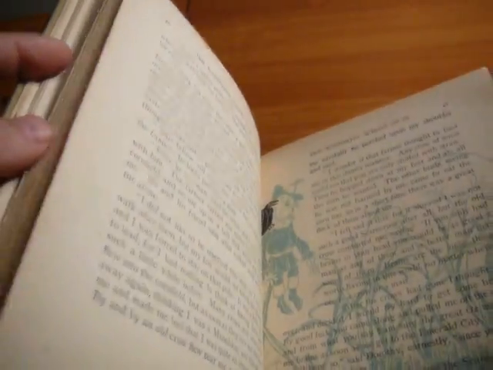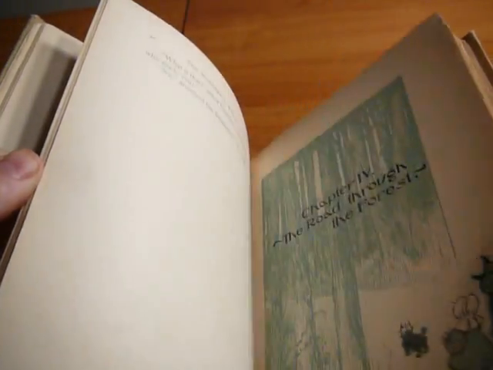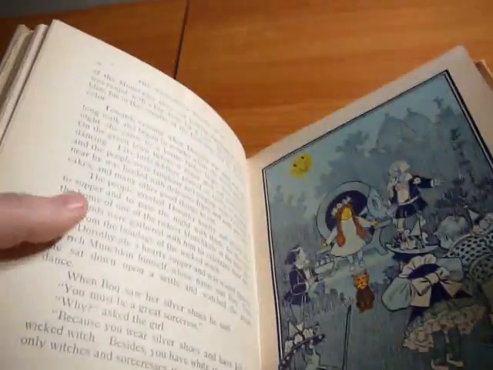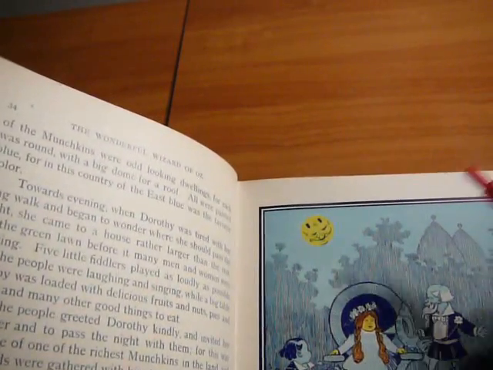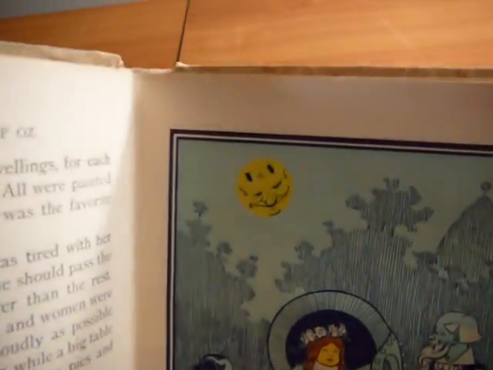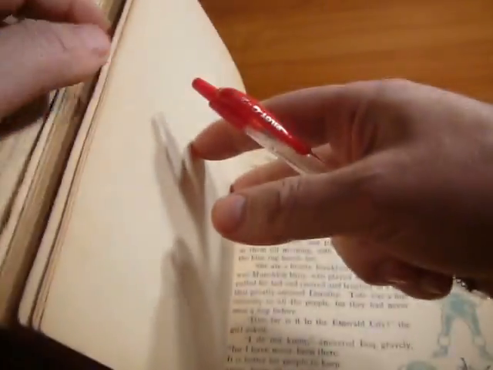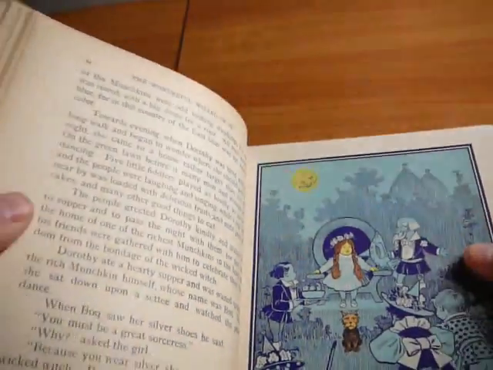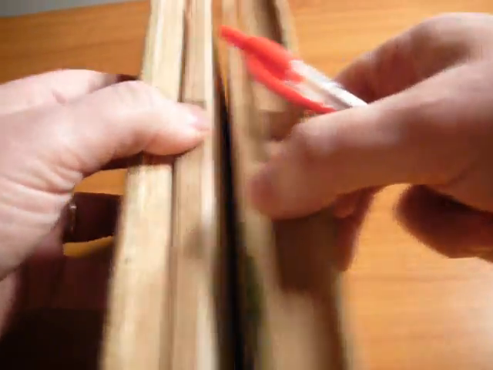The next one is the color plate opposite page 34, which should have a moon, and in that moon there should be 2 dots. This is the first state copy, so if you look at that, there's a moon, and you can see there are 2 dots right there in the details. Now if I open the second state copy, page 34, as you can see, there are no dots on the moon whatsoever. It's blank.